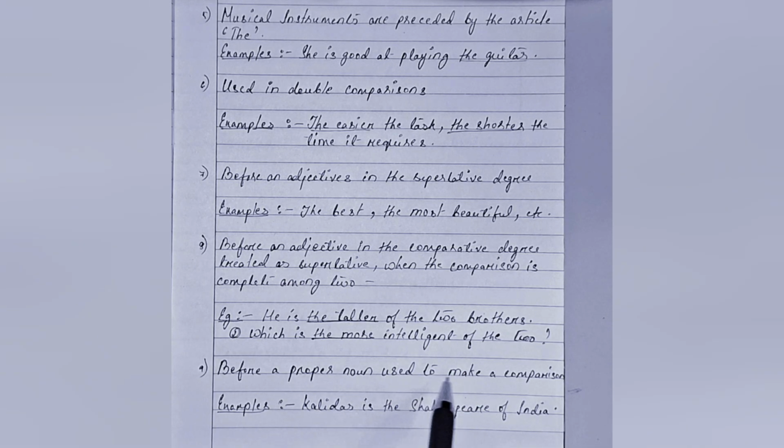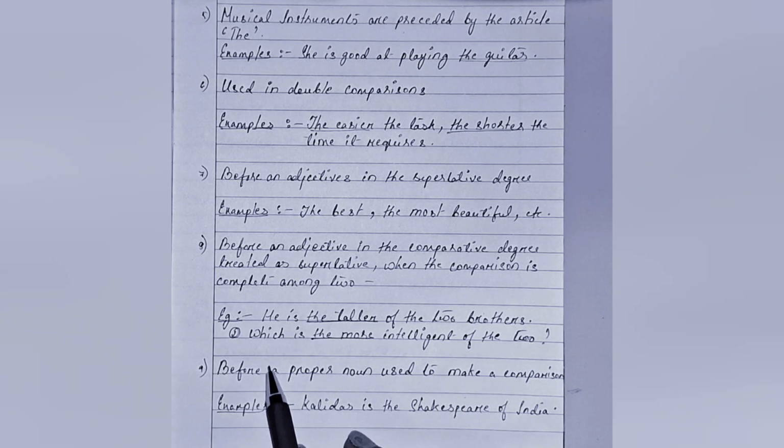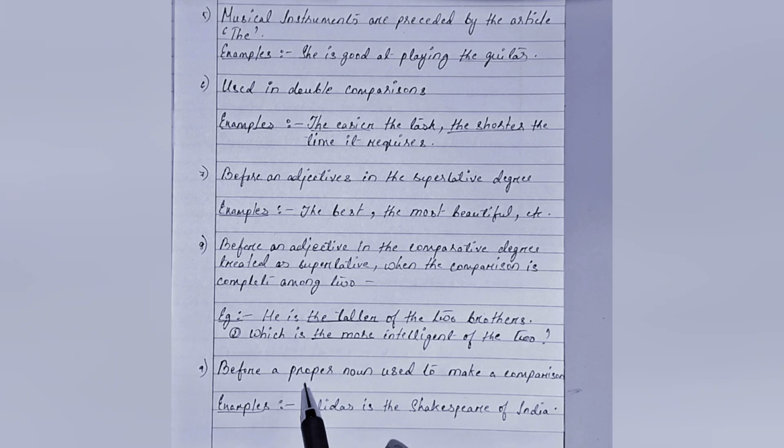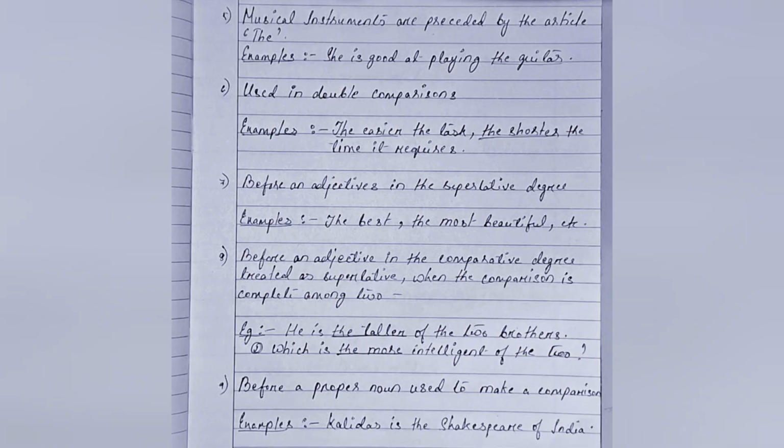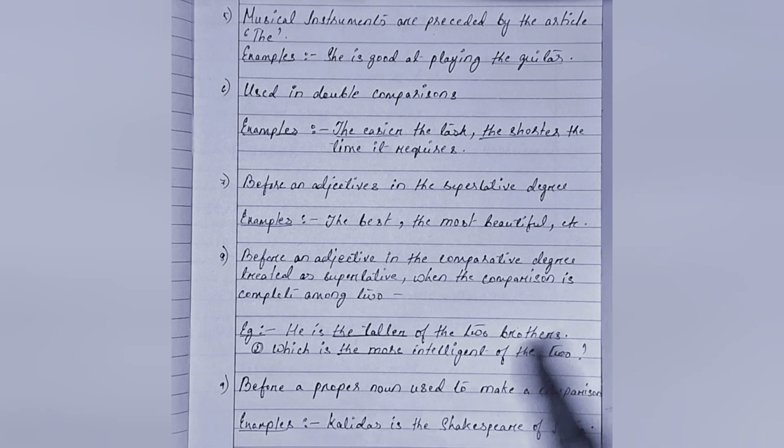Before a proper noun used to make a comparison. We have learned in a previous point that we use the before a proper noun, and also we use the before a proper noun when it is used to make a comparison between two proper nouns. Example, Kalidas is the Shakespeare of India. So here is a comparison between two proper nouns. One is Kalidas and second is Shakespeare. So we use the before a proper noun.